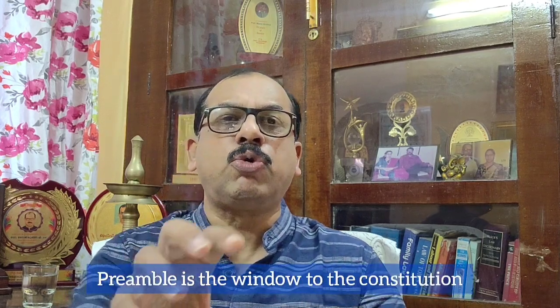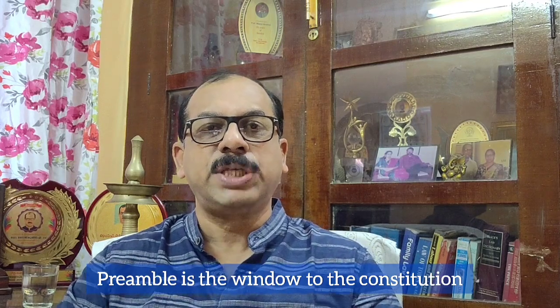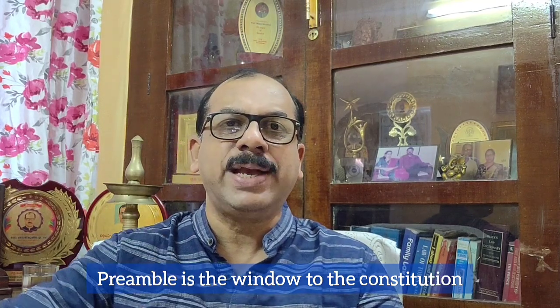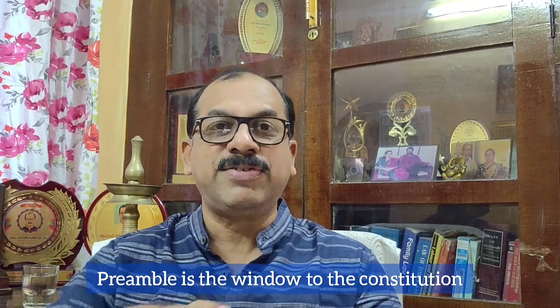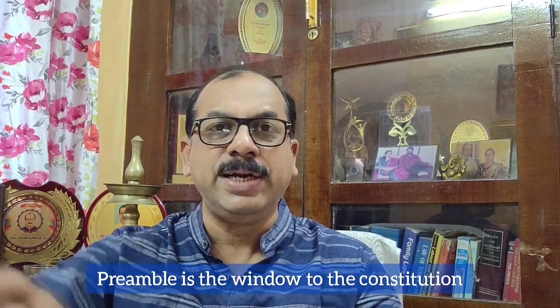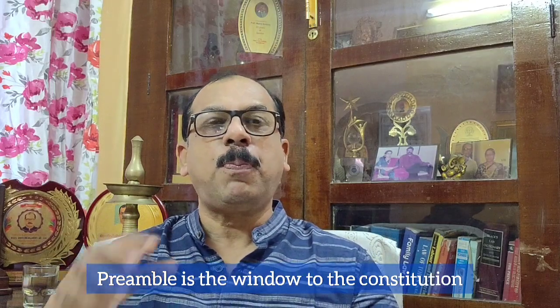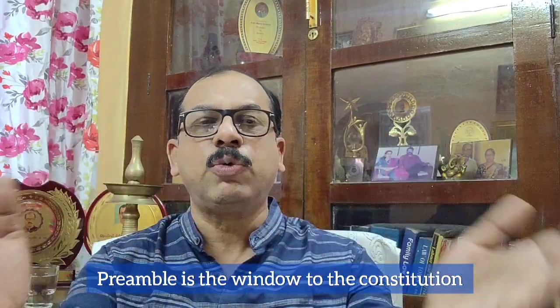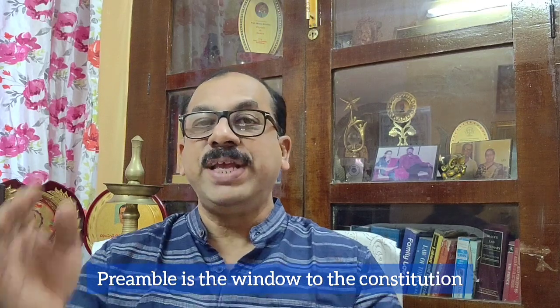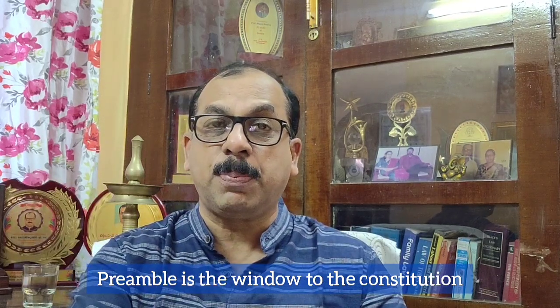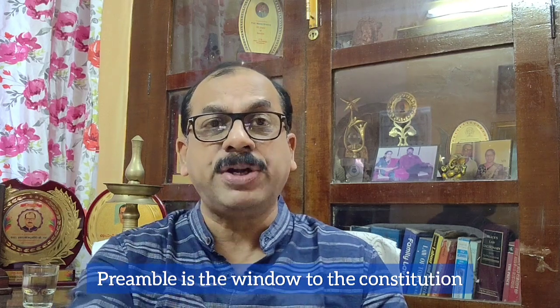In another case, the court have held that preamble is the heart and soul of the Constitution, the soul and spirit of the Constitution. So some other person had said that preamble is a window to the Constitution. What is the purpose of the window? If you look into the window, you can get an overview of the room. You can see what is inside or what is the content of a room. So preamble is like a window. You open it and you can see the Constitution. So these are certain references with regard to the preamble, which shows the importance of the preamble.